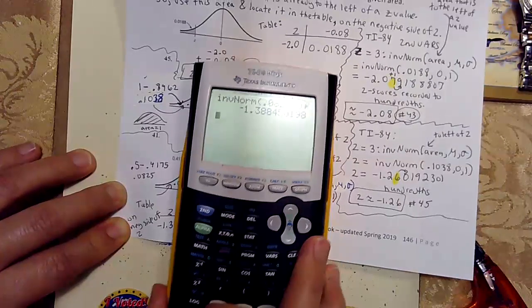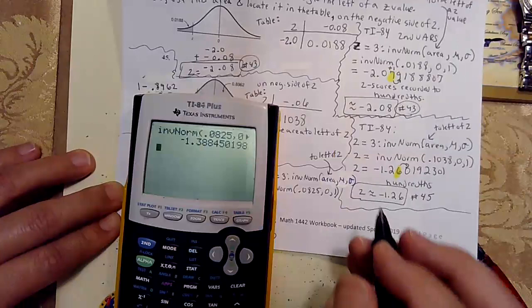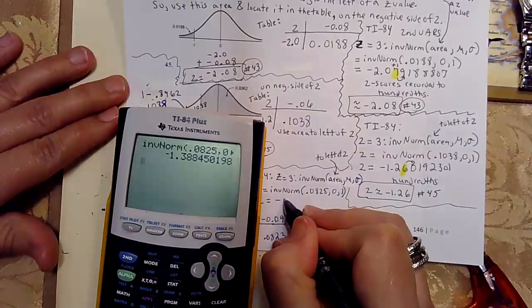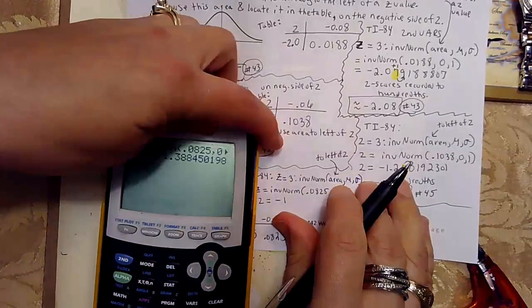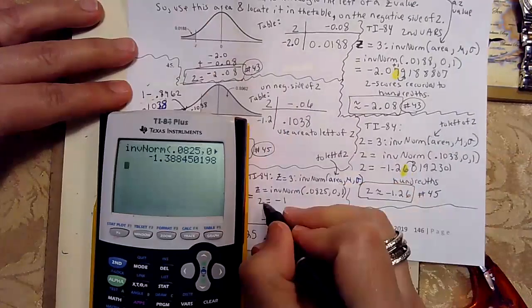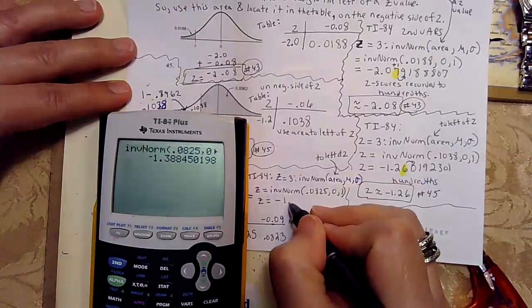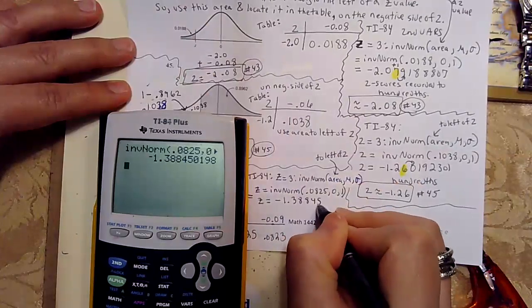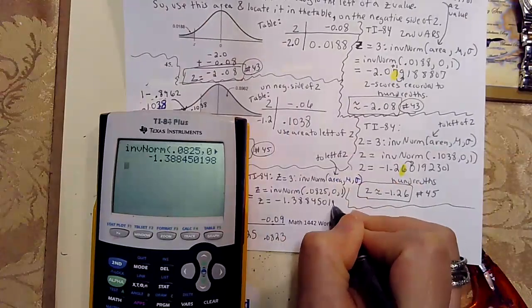And we get, so they will go with, let's see, negative 1, Z equals negative 1.38845. Okay, so they went, we're going to round to nearest 100.